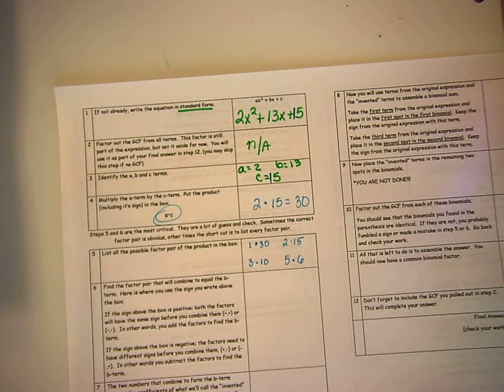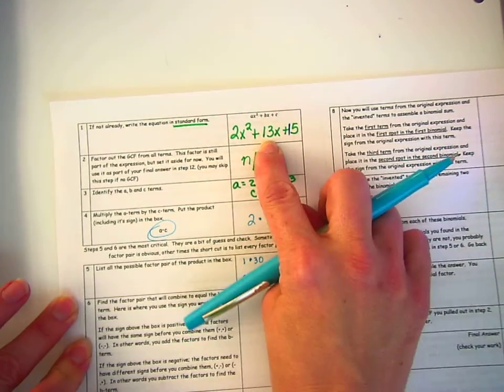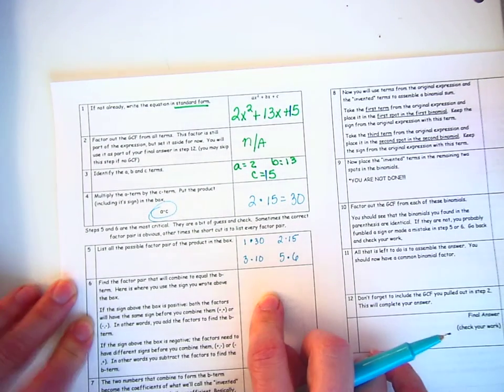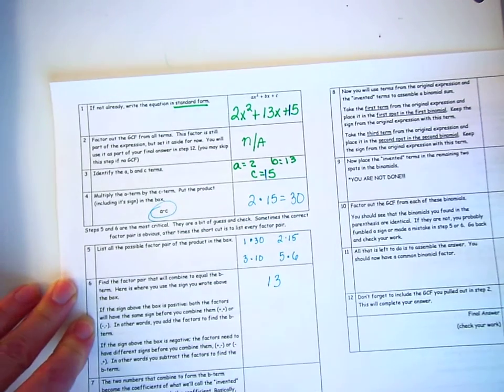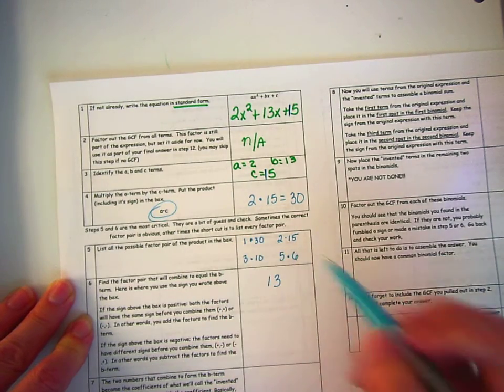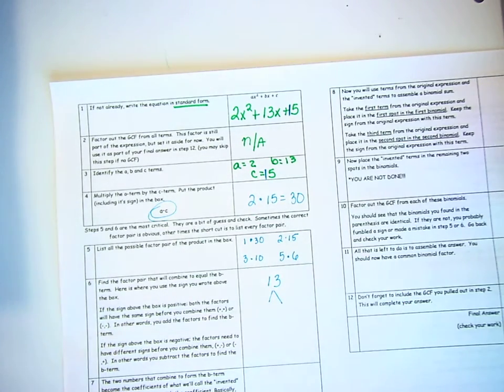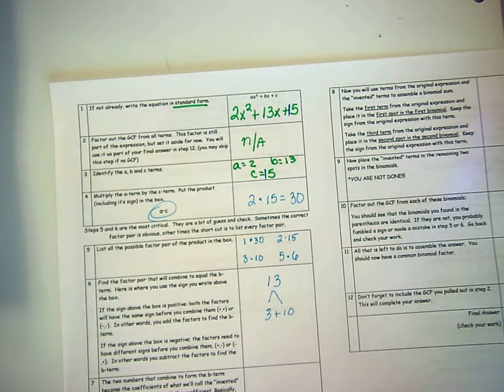Okay, my next step. It's worded pretty lengthy. Here's the big deal. If B is a negative, make sure that you bring down the negative sign. That's really what it's asking for. So I'm going to bring down 13, and it is positive. So I need, between these factor pairs in box 5, what will add together to make 13 out of those factor pairs, everybody? 3 plus 10.